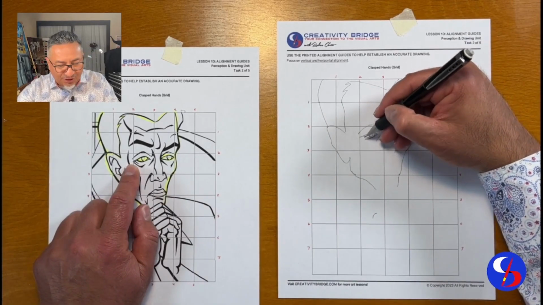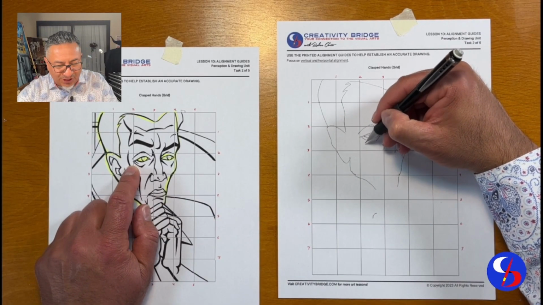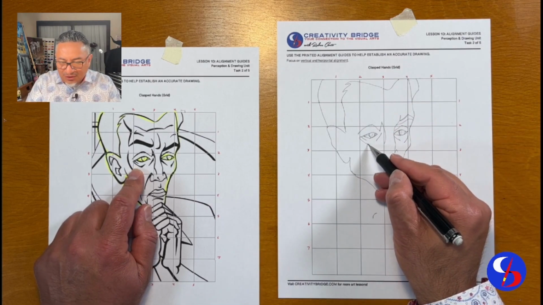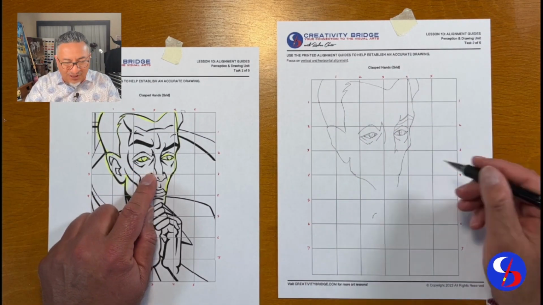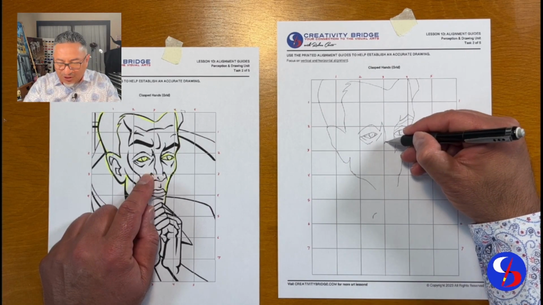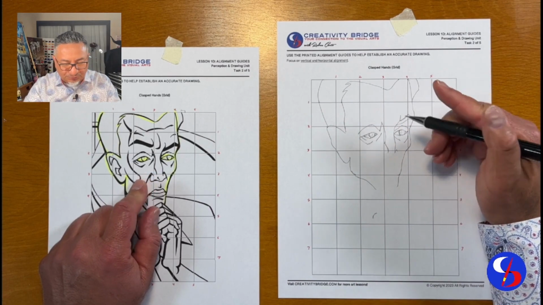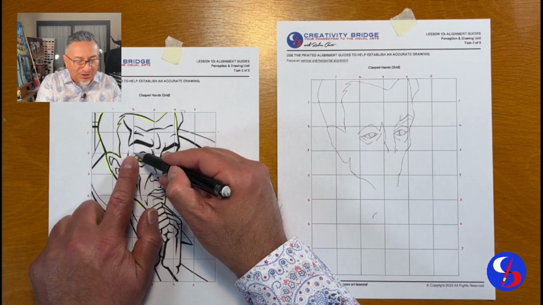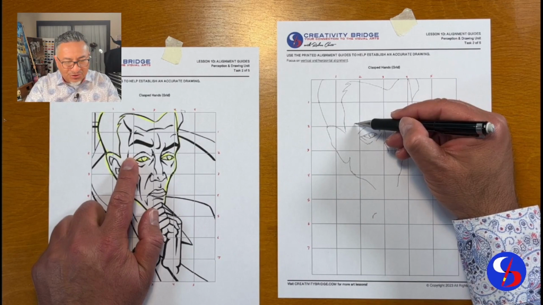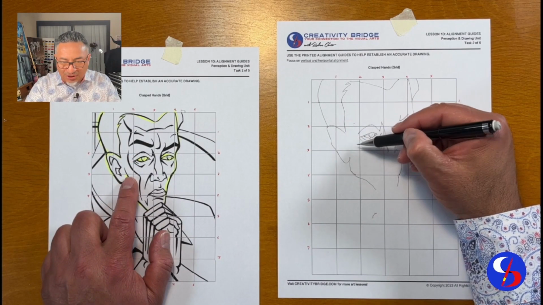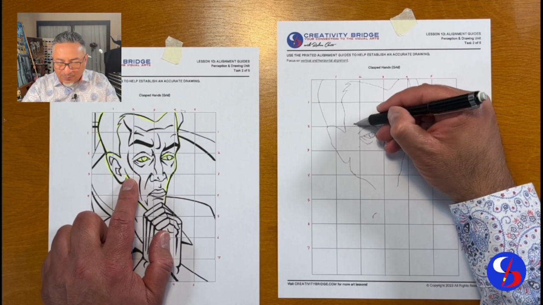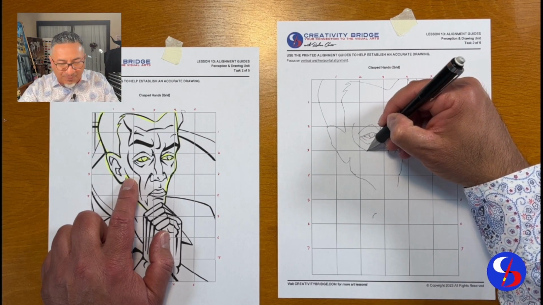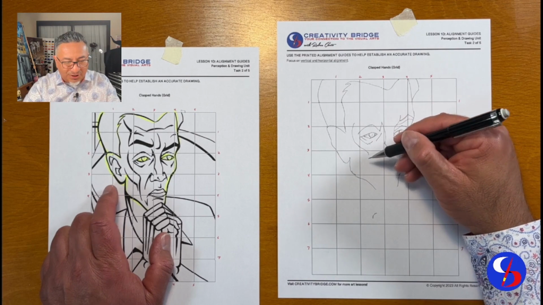There's this line that goes kind of in the same direction. This one goes lower, hooks back. So the puzzle pieces are fitting in a way that we want them to. This line right here is near the intersection of 2 and 2. So that would be about here. It drops down to here.